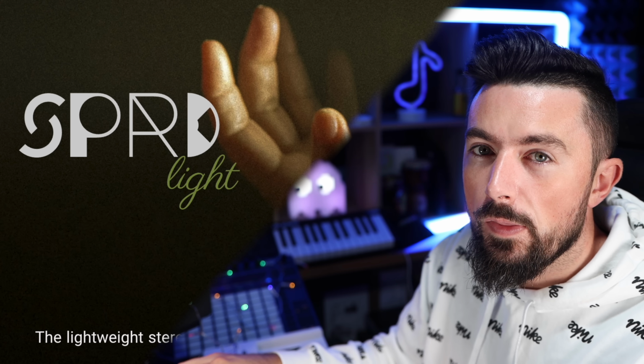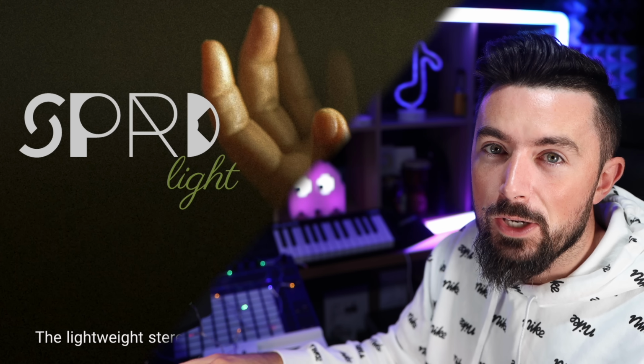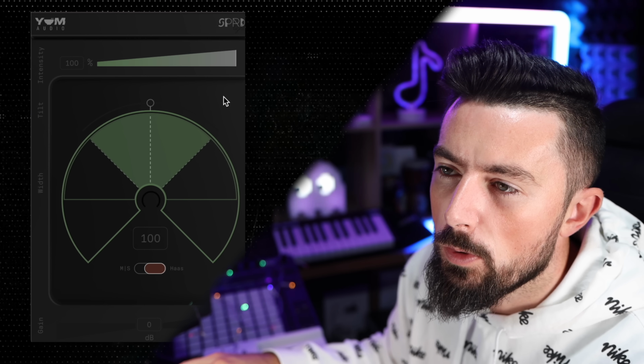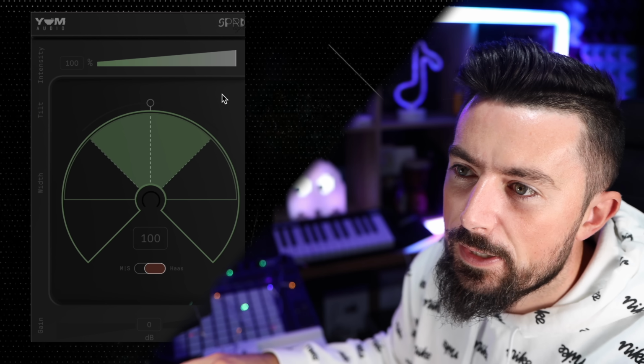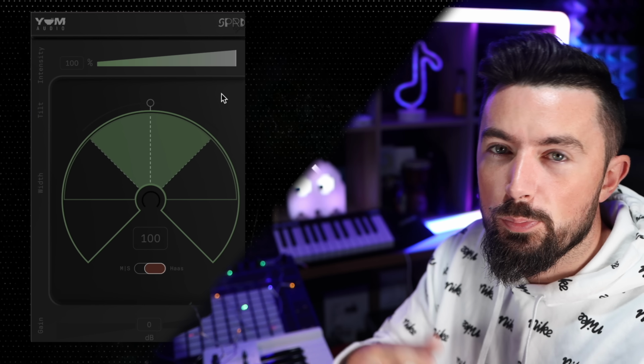So this is Spreadlight. This would be Pan Man's natural alternative free plugin. This is what it will look like inside of your DAW, just a small little utility. It will help you spread your sound, hence Spreadlight, with width as well as panning as well.